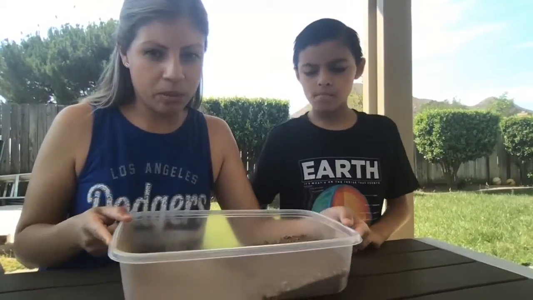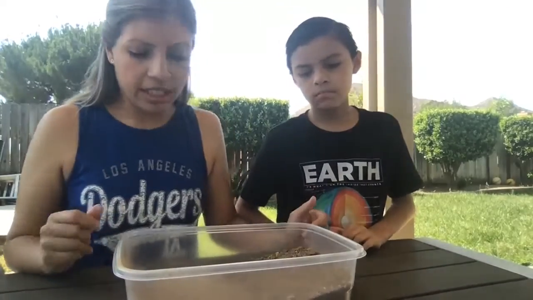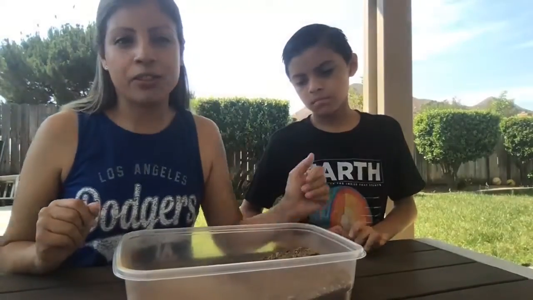We have some dirt here. We're going to be demonstrating the process of erosion. Erosion is a process of eroding or being eroded by wind, water, or other natural agents. Today, we're just going to demonstrate wind and water and how that works on forming our Earth's surface.